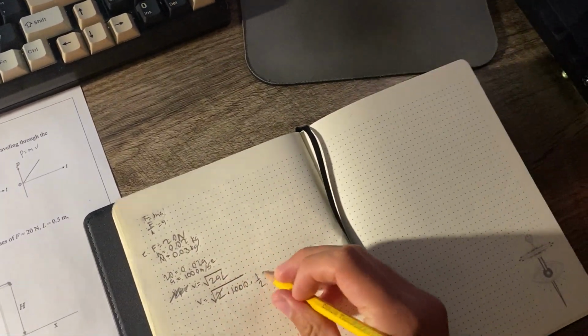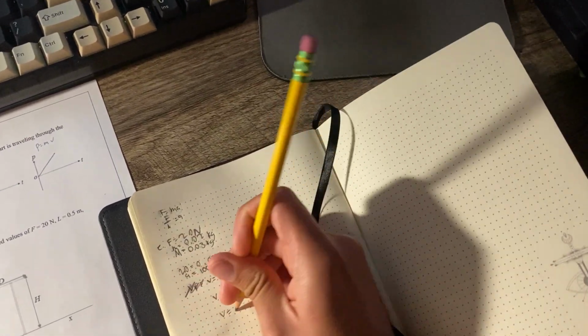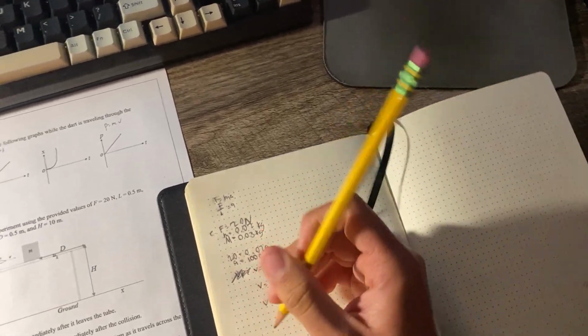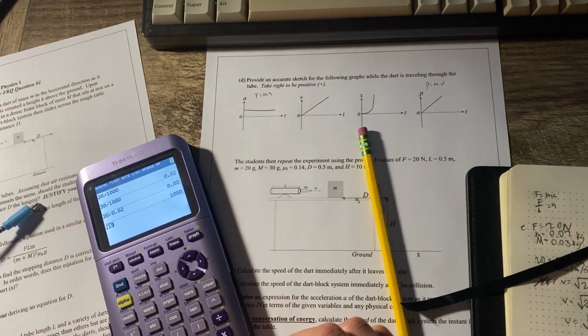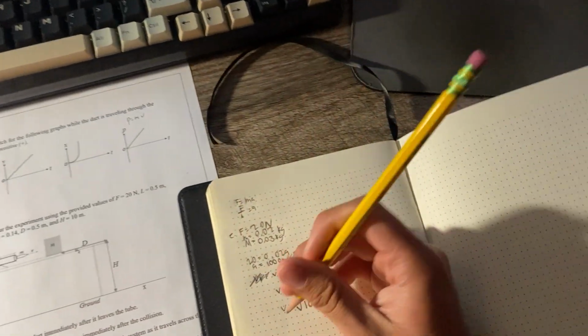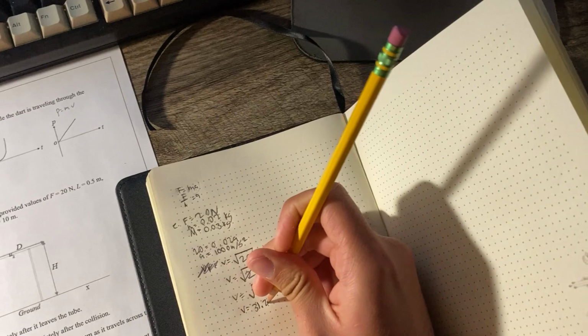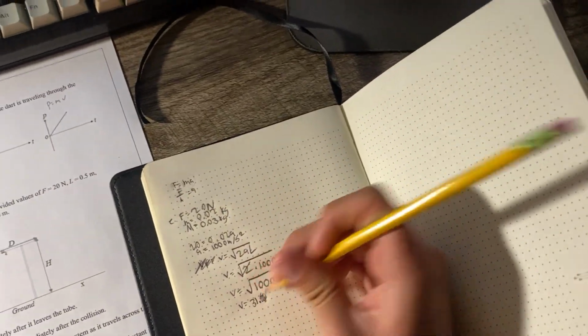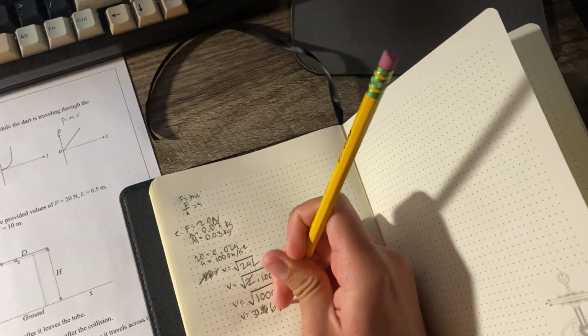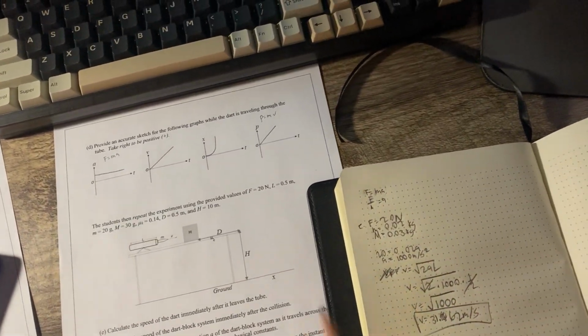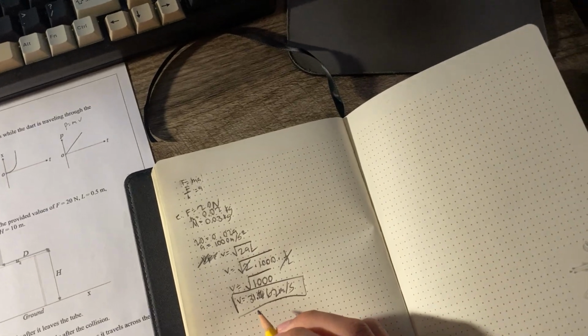The 2 and the 1/2 cancel out. So we're just going to have a v of the square root of 1,000. We do it right here. We have v is equal to 31.62 meters per second. So the speed of the dart immediately after it leaves the tube is going to be about 31 meters per second.